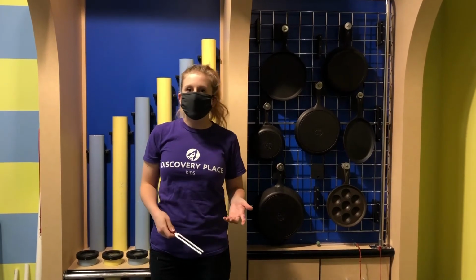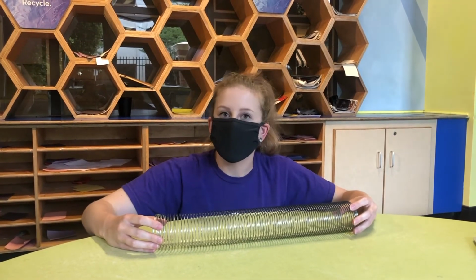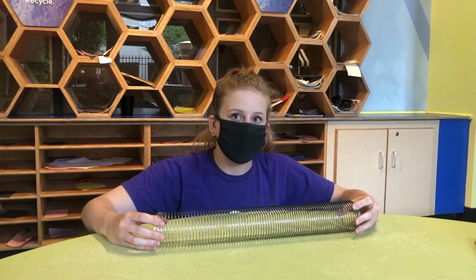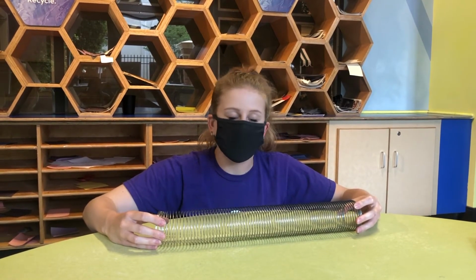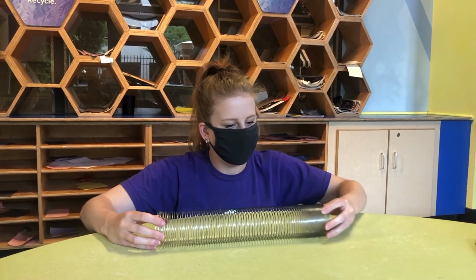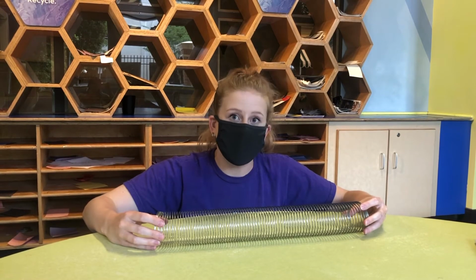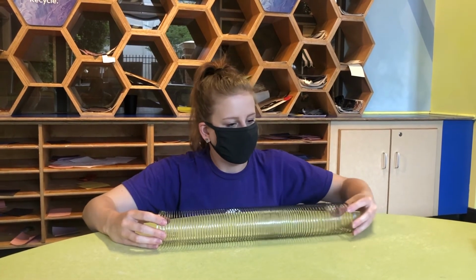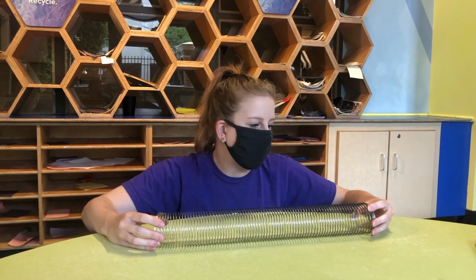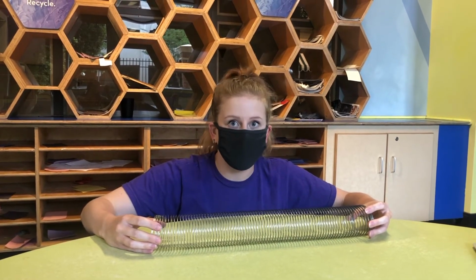I've got a slinky that's going to help us take a closer look. Let's say that my hand on the left is the tuning fork, and the slinky is the air molecules around it. The tuning fork is going to vibrate and push these molecules closer together and further apart. A sound that has a higher frequency is going to have faster vibrations. It'll sound more high-pitched. A sound that has slower vibrations is going to have a lower frequency and a lower pitch.